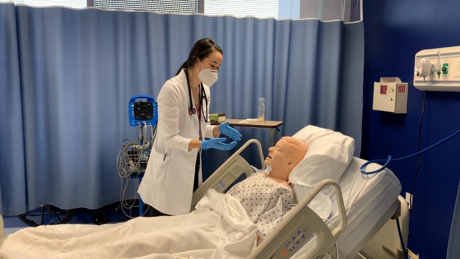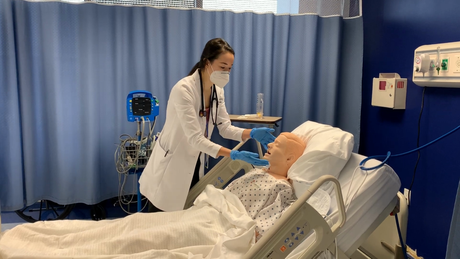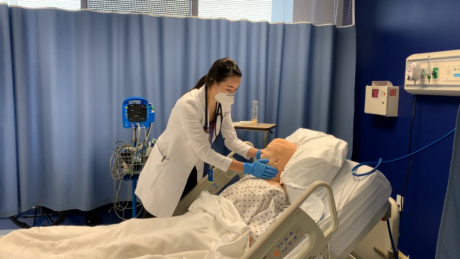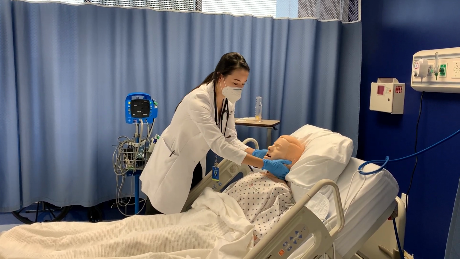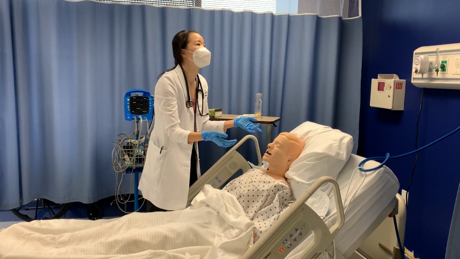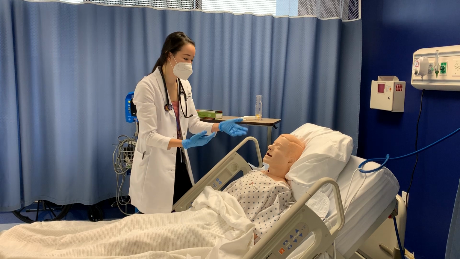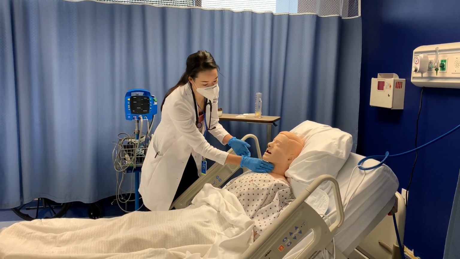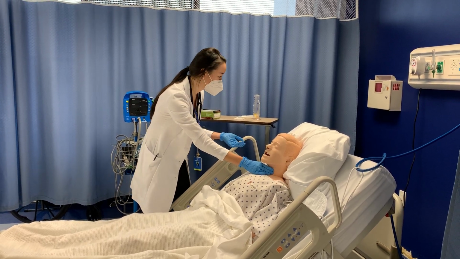Next, I'm going to assess his range of motion. So I'm going to ask my patient to turn his head to both sides, this way and this way, and then also down and up, making sure that he has full range of motion without tenderness. And next, I'll assess his thyroid enlargement. For thyroid enlargement, I should not feel his thyroid.